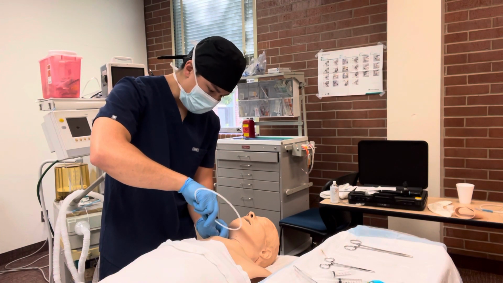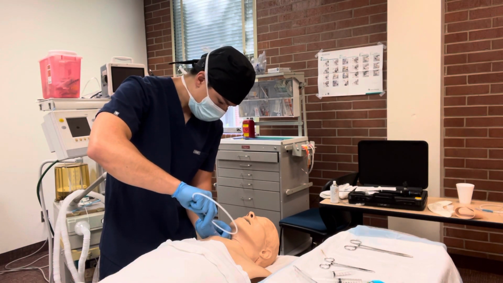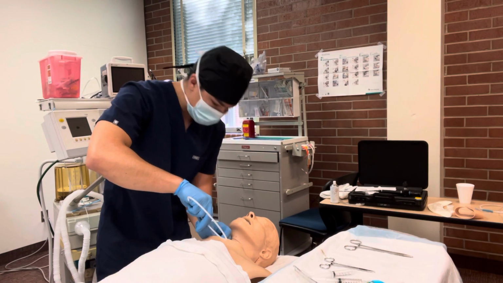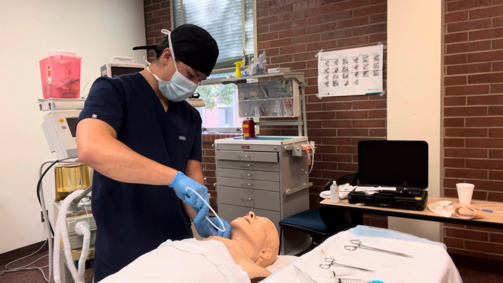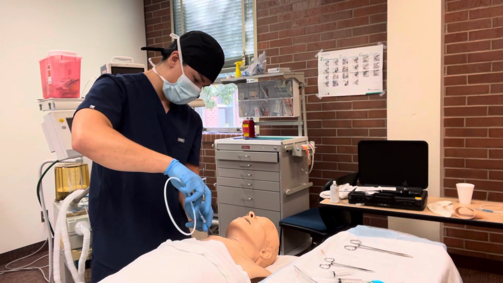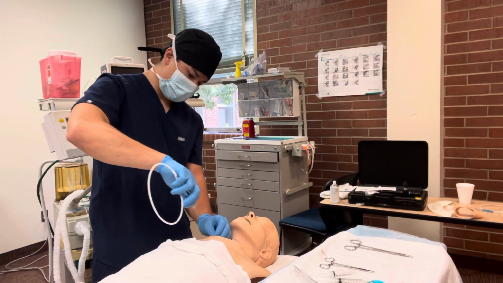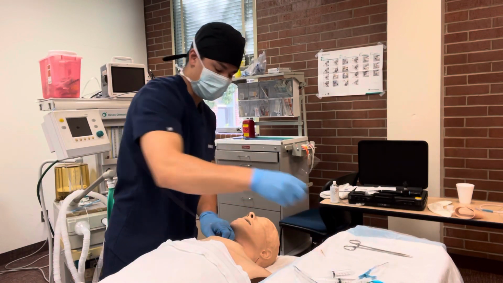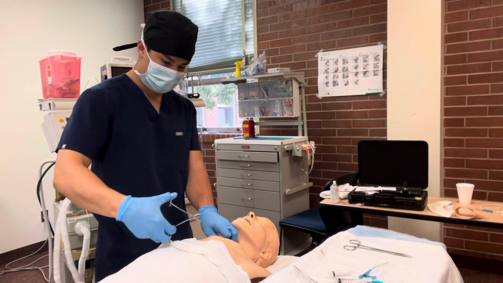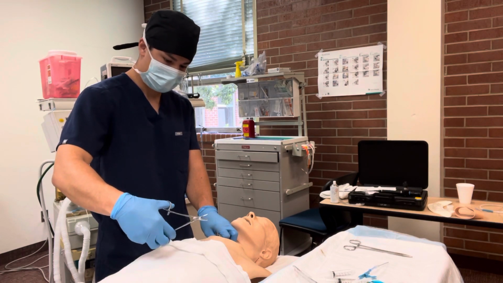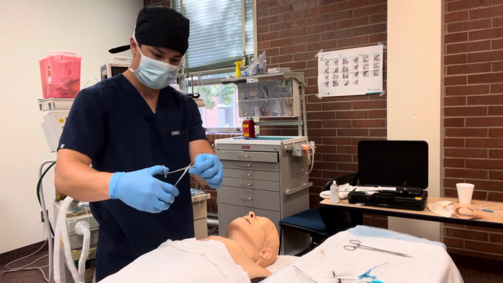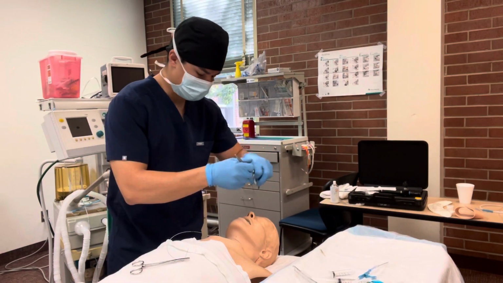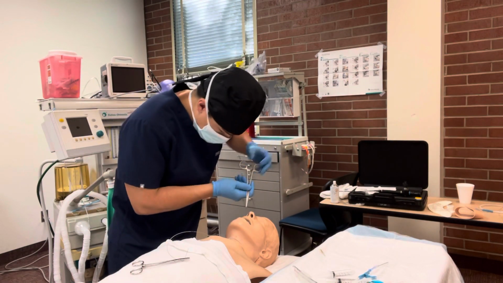I'm going to insert my guide wire all the way until I see it in the back of the throat. And then I can remove my needle. I'm going to clamp the distal ends. Use my Magill's or hemostat to grab it out of the mouth.